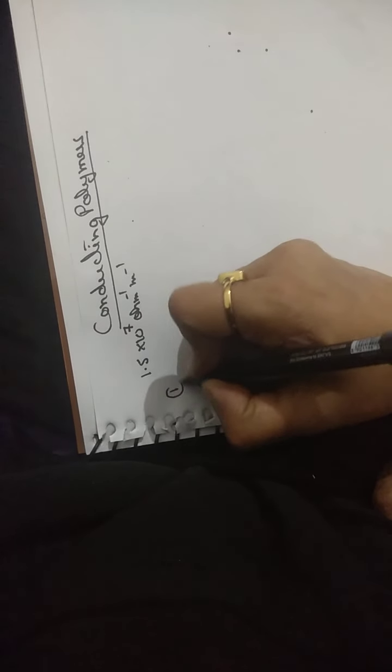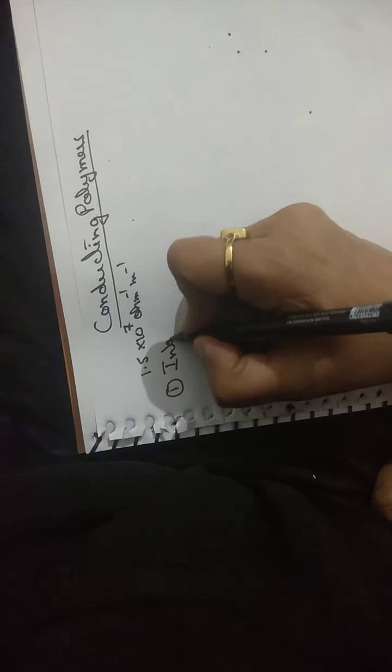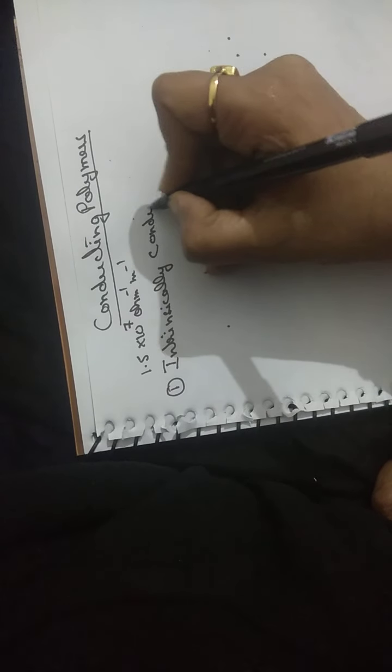But a conventional polymer can be converted into a conducting polymer, and the conductivity of a conducting polymer is of the range of 1.5 into 10 to the power 7 per ohm per meter. This is the highest conductivity which a conducting polymer can develop. Now, conducting polymers are basically of three types, and the first is intrinsically conducting polymer.